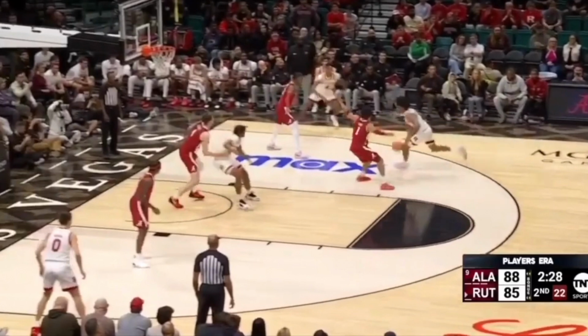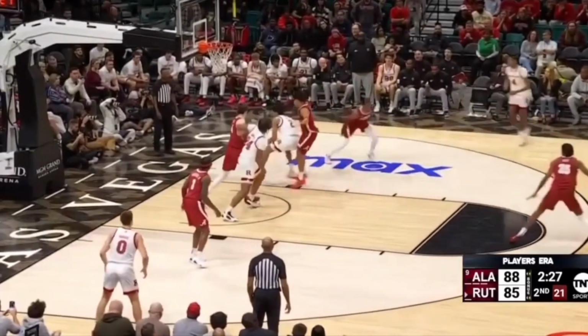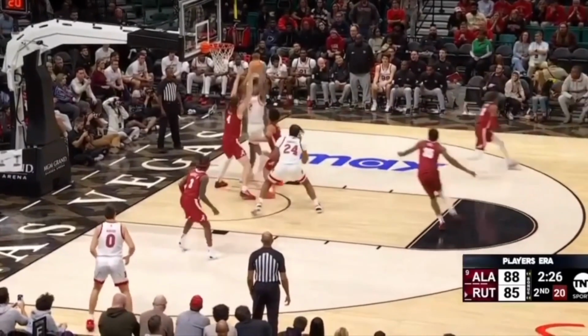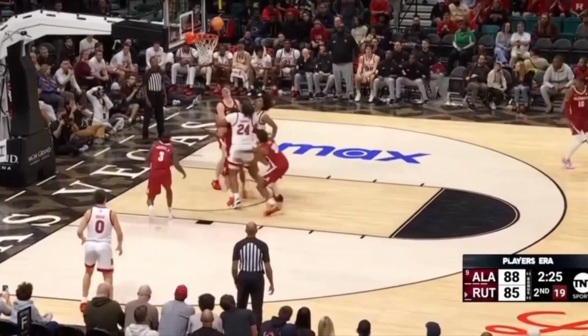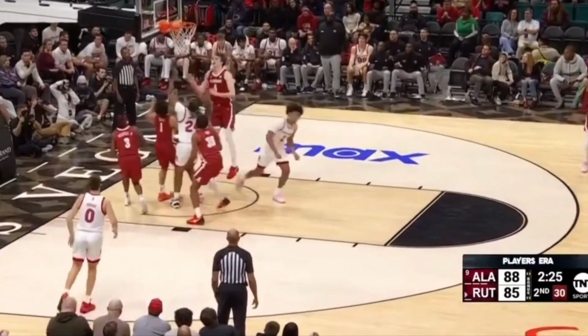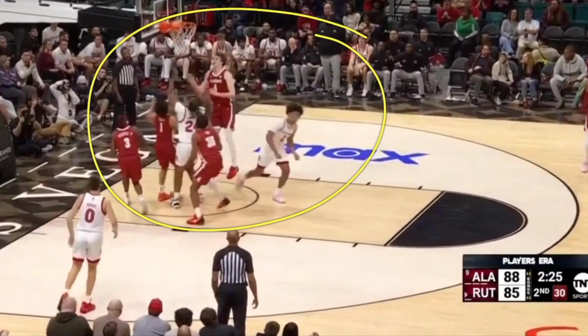Doesn't really matter. He goes to his right and he comes to a good 2-foot stop. Now, personally, I would have rather had a kick out pass or a pass to the other postman if he could just lift up a little bit. But he didn't. He was able to score on two guys. I'm not a huge fan of trying to score on two guys in the post, but it worked for him.